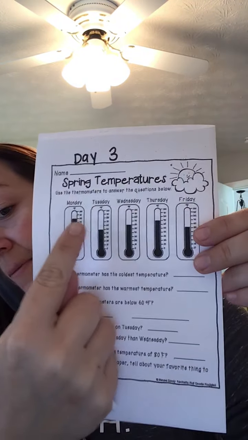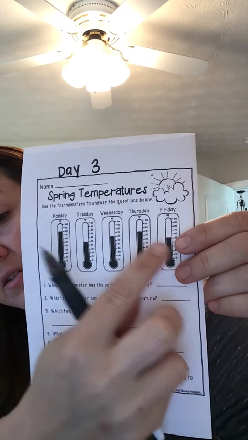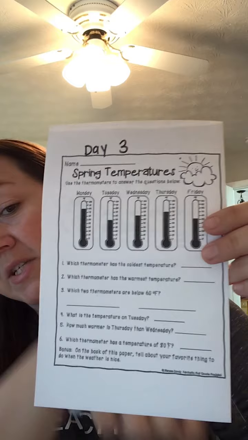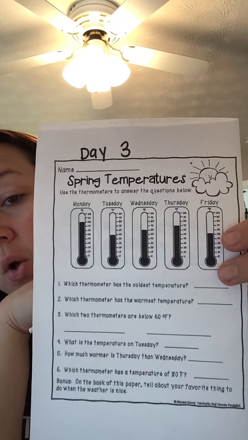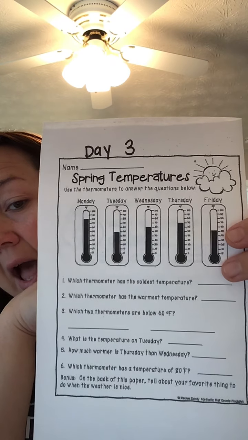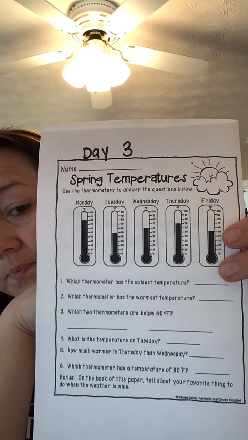Okay, so we have 5 different thermometers, and I want you to see if you can find the one that is the coldest. Okay, see if you can find the one that is the coldest. How do you know that it is the coldest?